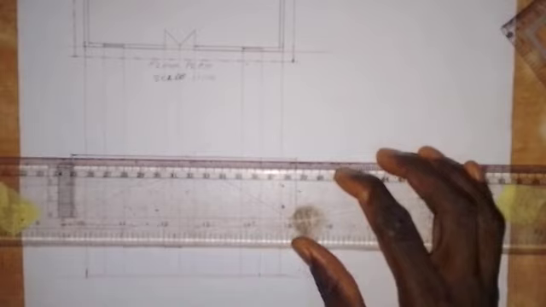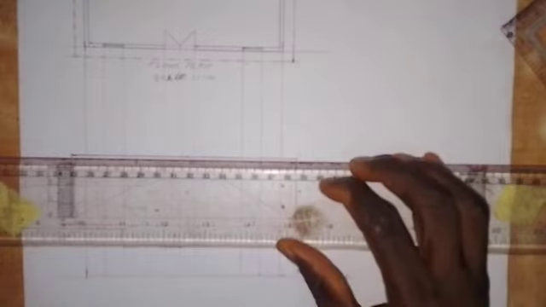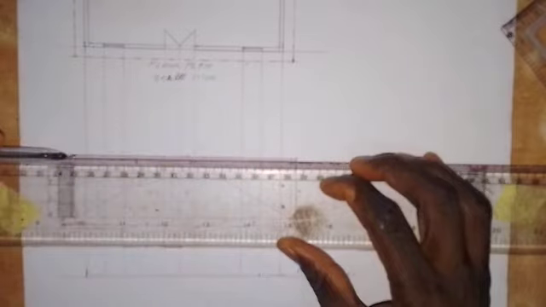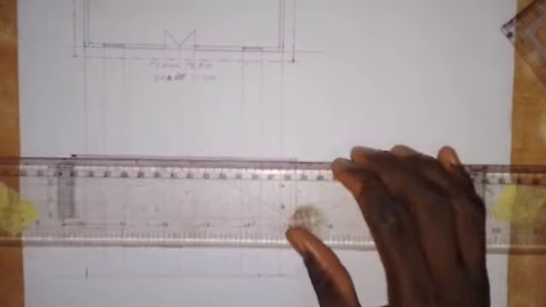That's what they use to cover the space between the two slanting sides of the roof so that water will not drip in. So we need to show that. Just come down a bit and draw this line like this. This represents the ridge cap. We call it the ridge cap.